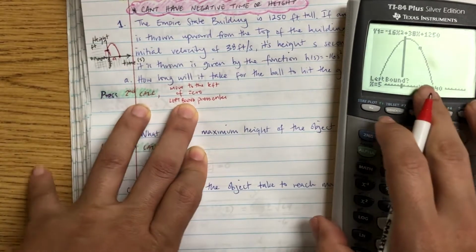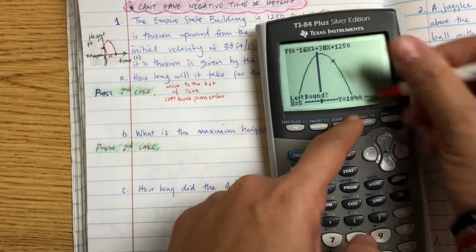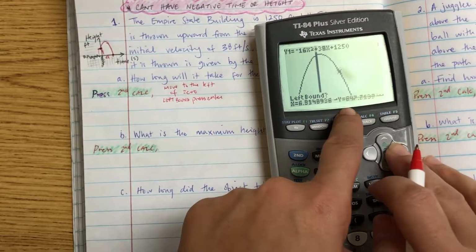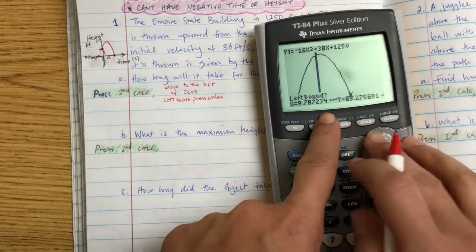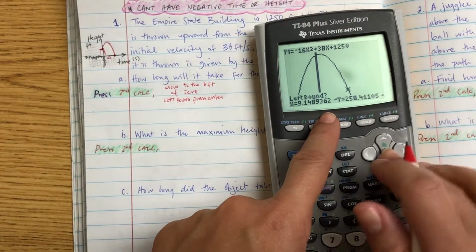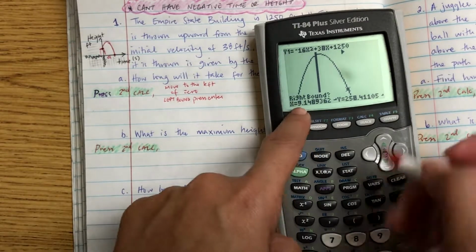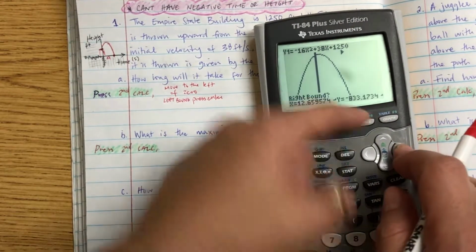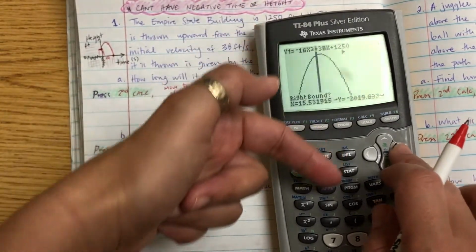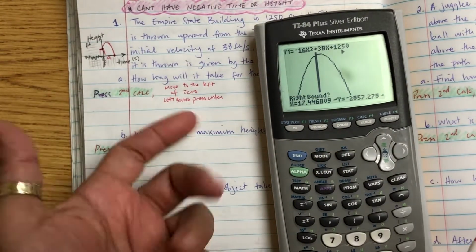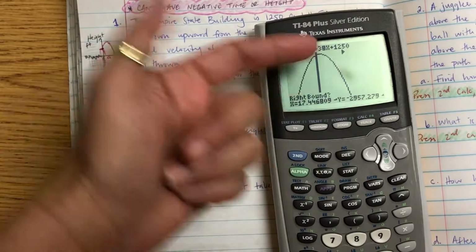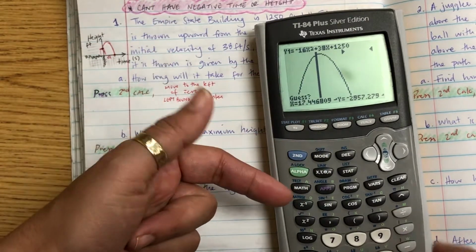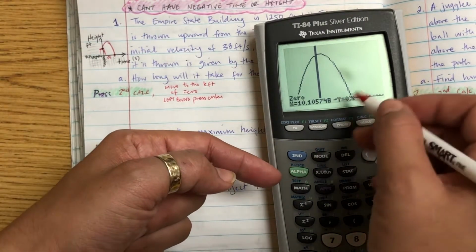All right, so my left bound is going to the left of the 0, which is over here. So before it gets to the bottom, press enter. My right bound is to the right of 0. So just go all the way down, keep going all the way down. Press enter and then guess, and then it should give you a solution.